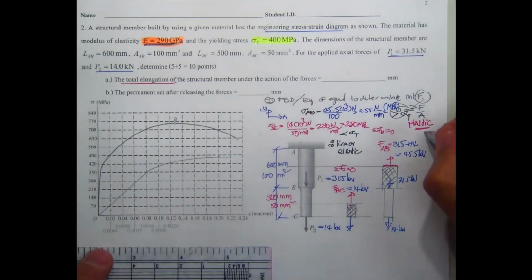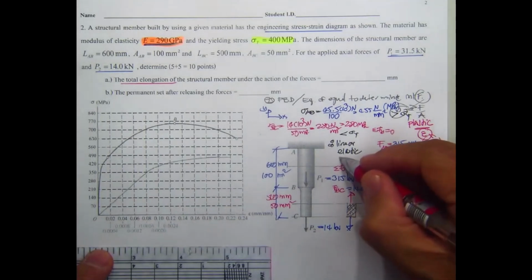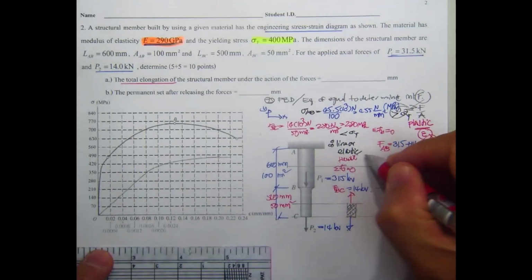For this, we will determine strain based on the stress-strain diagram, and we will use Hooke's law.